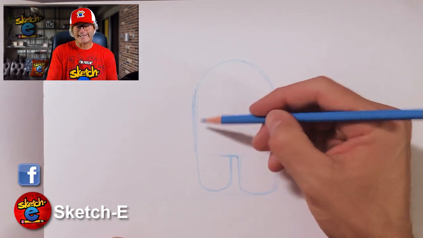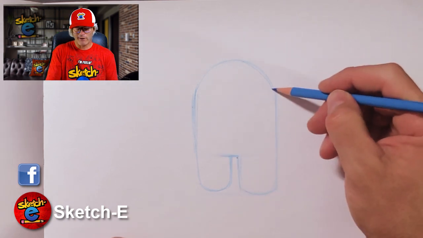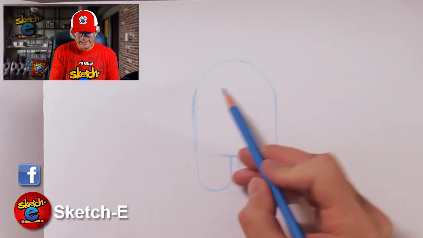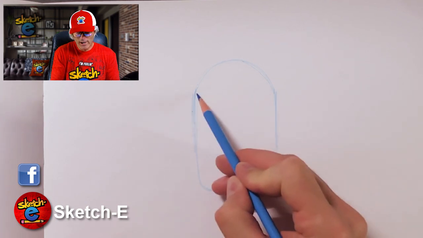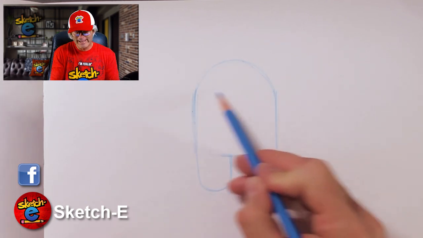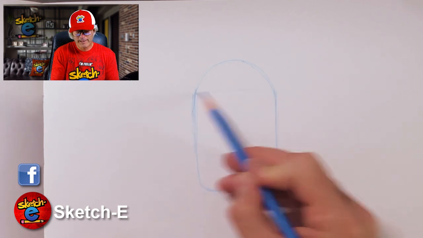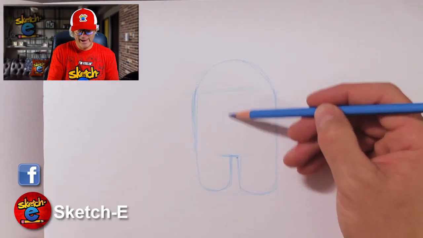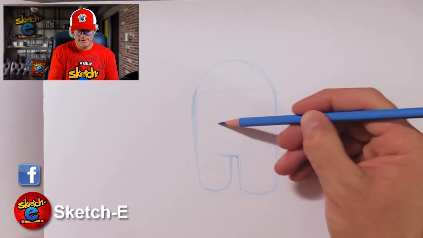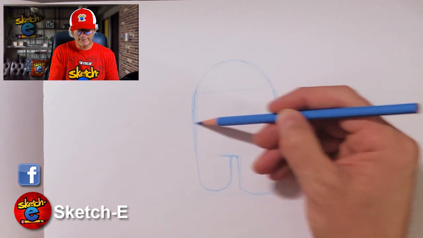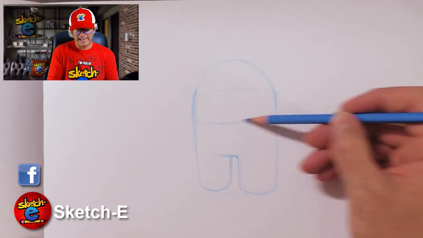Now, one of the distinguishing features of an Among Us character is their singular mask. I don't know if it's a big eyeball or just a mask. So it's kind of a big bubble. Let's draw right here where the curve starts to get straight a light line. That'll be the measurement for the top of his goggles. And about halfway between here and here is the bottom part of his goggles. We'll draw a light line.